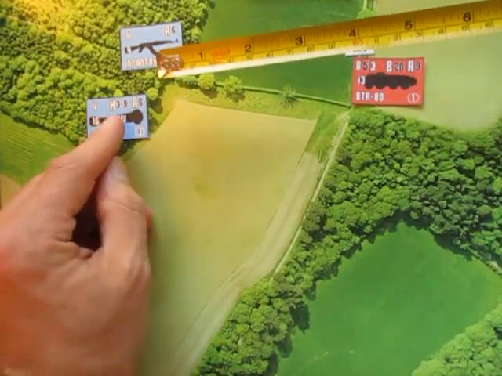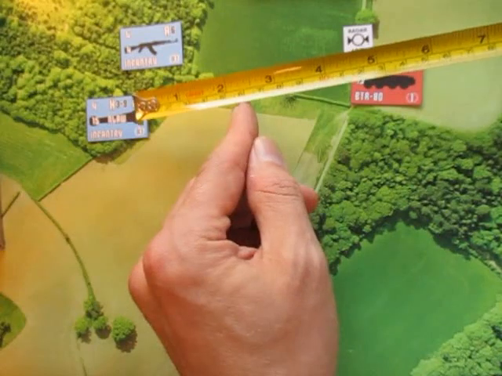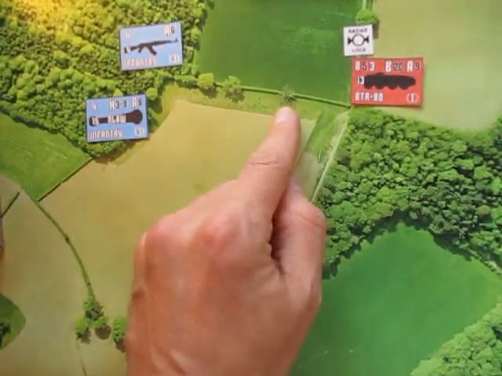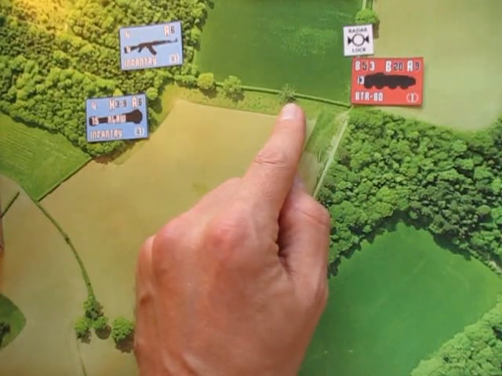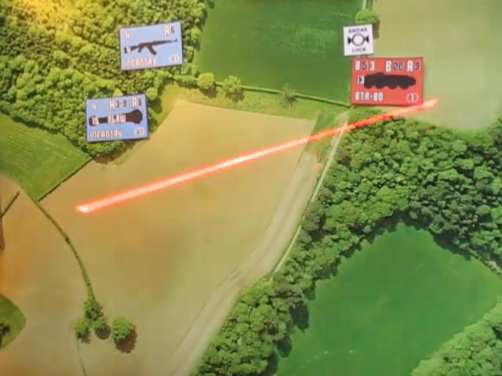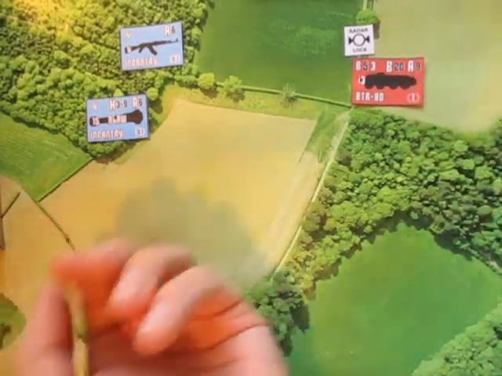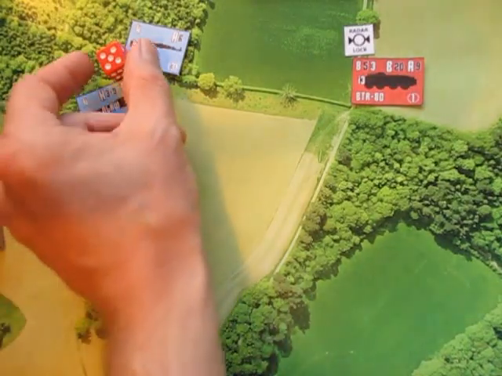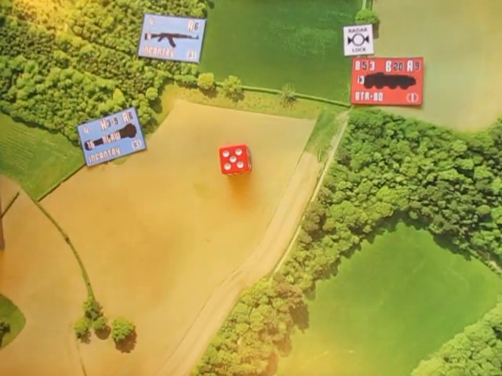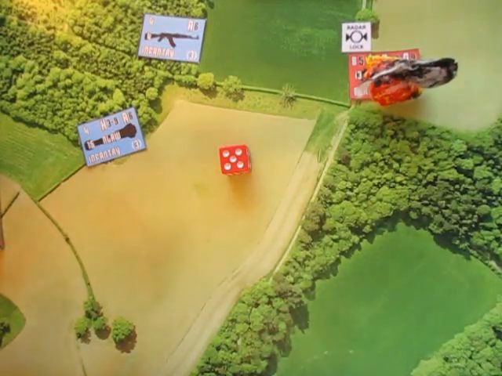Now the N-Law has a minimum range of 3 inches, so if this BTR was within 3 inches, we wouldn't be able to attack. But you can see it's actually outside that range. Now it would be up to the players if they thought this constituted cover or not for the BTR. I'd probably say it does constitute cover, because it's right in the line of sight there. So we'll say instead of 3+, it becomes 4+. So we need a 4 or higher. So we get a 5, so that BTR is destroyed. And you can put a little smoke marker or something like that to show that it's destroyed.